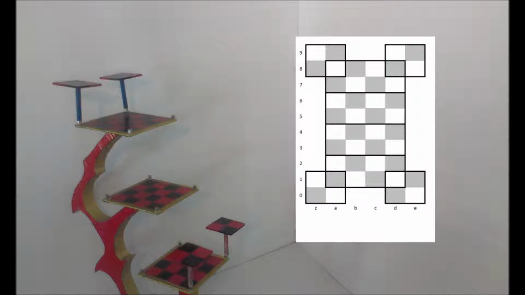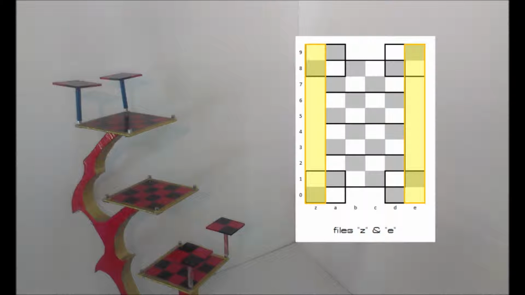3.7e1. Which rank is considered furthest depends on the specific situation during the game. For files B and C, rank 1 or 8 would be considered furthest. For files Z and E, rank 0 and 9 will always be the furthest.